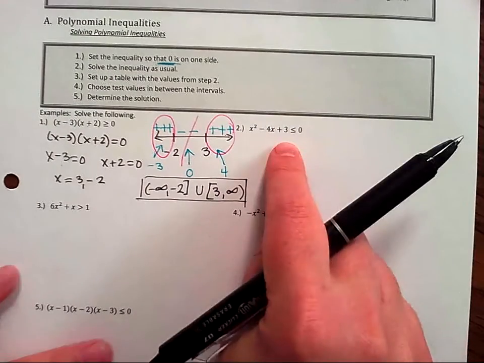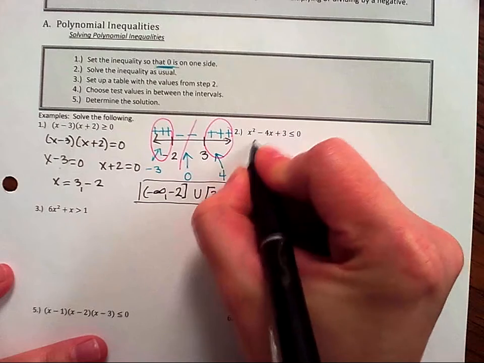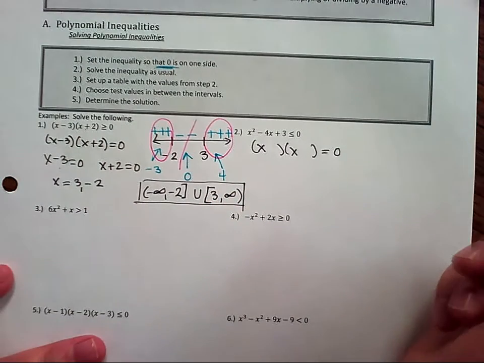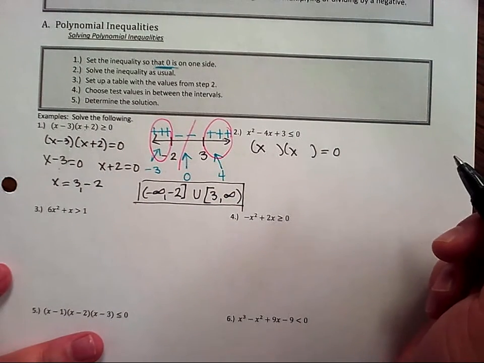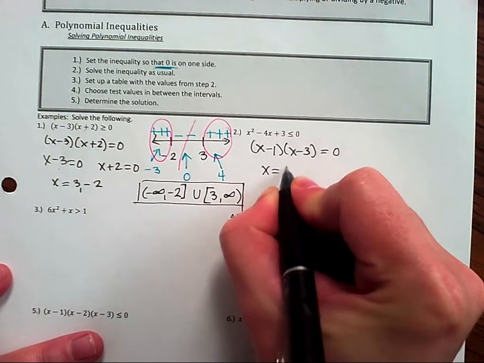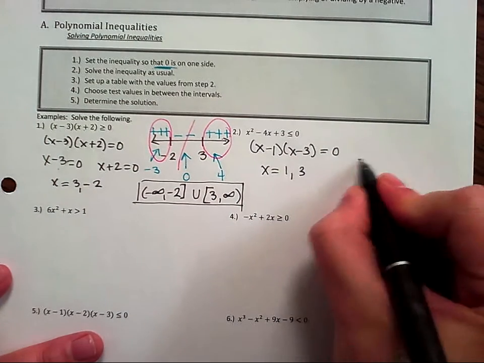All right, let's do number 2. I think you guys can start it on your own. You're setting it equal to 0 and solving. Somebody help me factor. X minus 1, x minus 3. Thank you. So I get x equals 1, x equals 3. Put that on the number line.